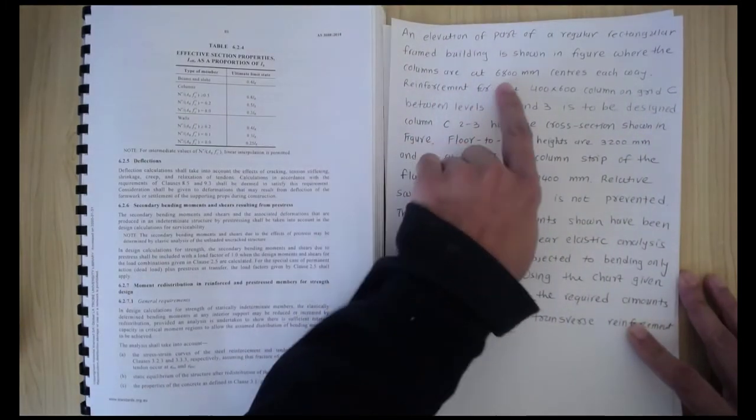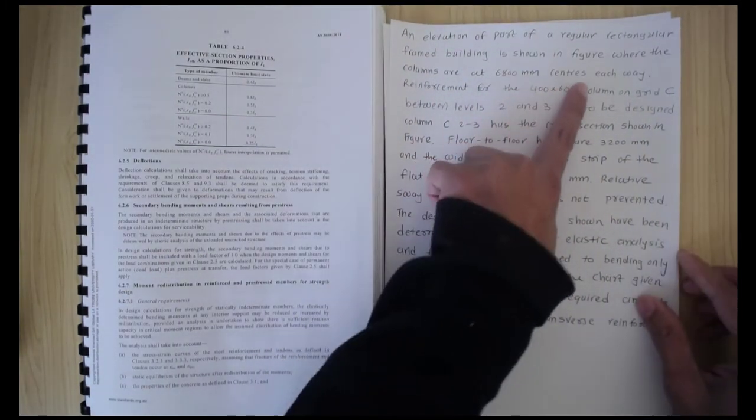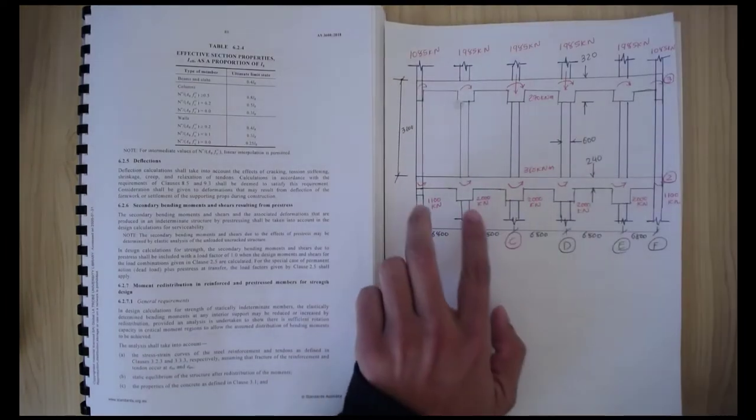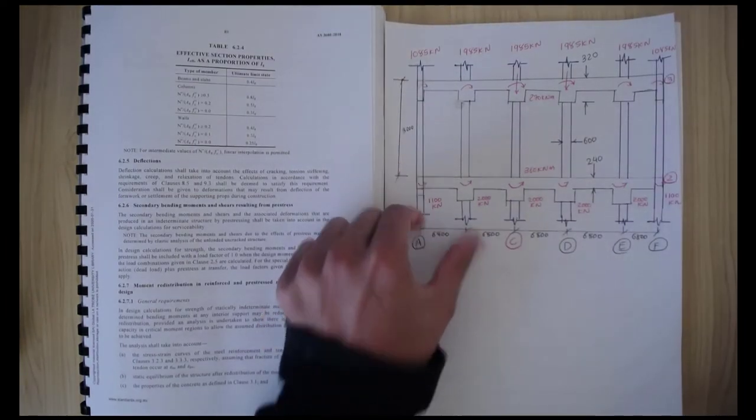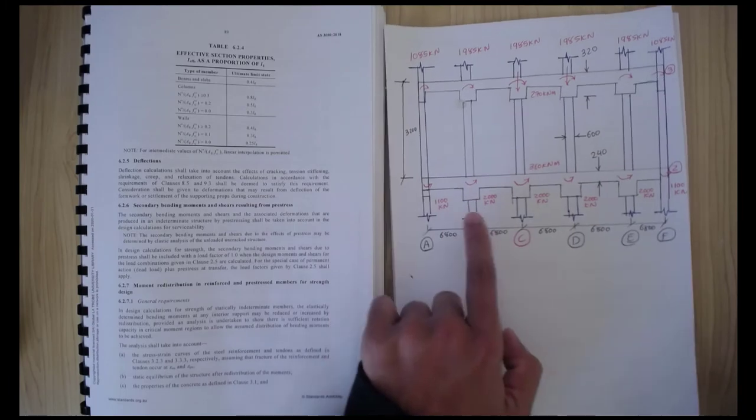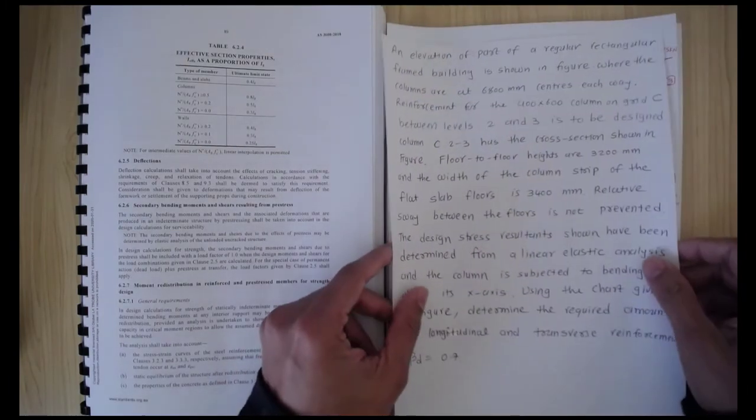The columns are at 6.8 meters center each way. So the columns are sitting at 6.8 meters, the distance from one column to the next column is 6.8 meters.